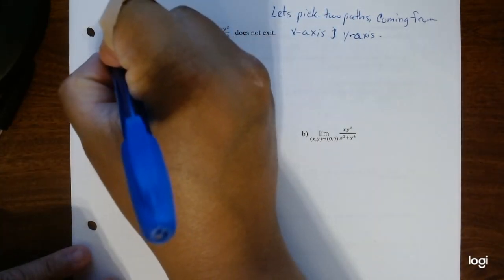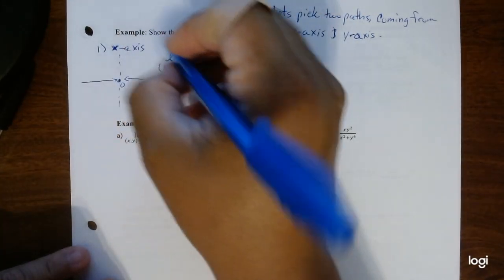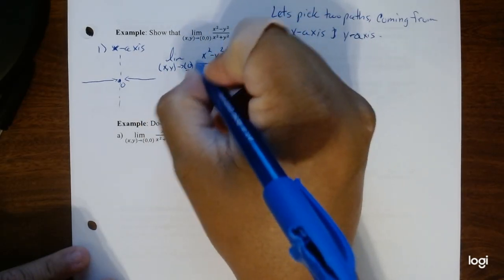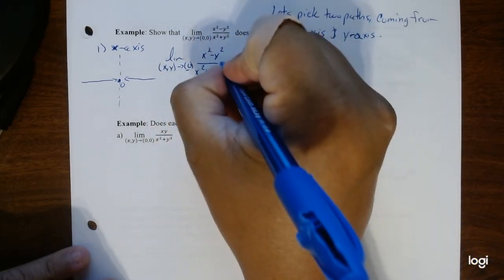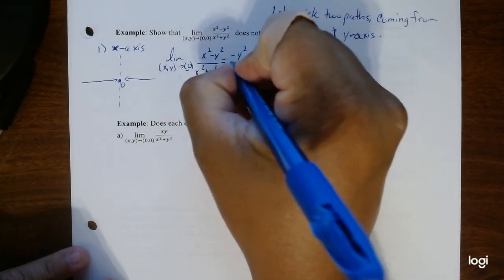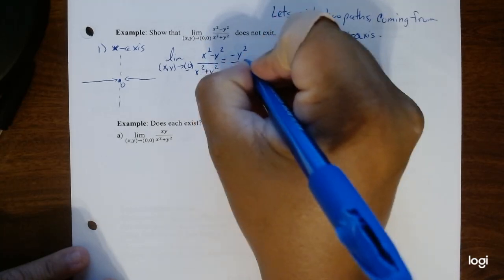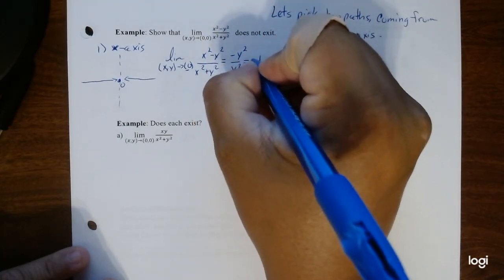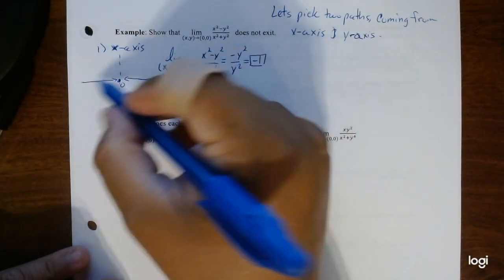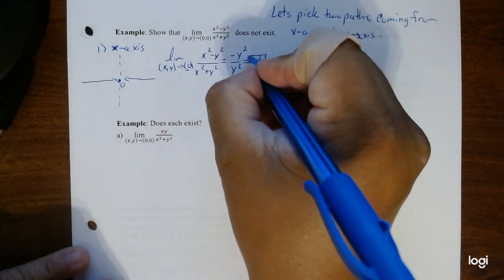Because we're only dealing with x, and we're only looking at x going to 0, I'm only plugging in 0 for x and seeing what happens. So if I plug in 0 for x, all this goes away, ending up with negative y squared over y squared, which equals negative 1. So the limit along the path coming from the x-axis equals negative 1.